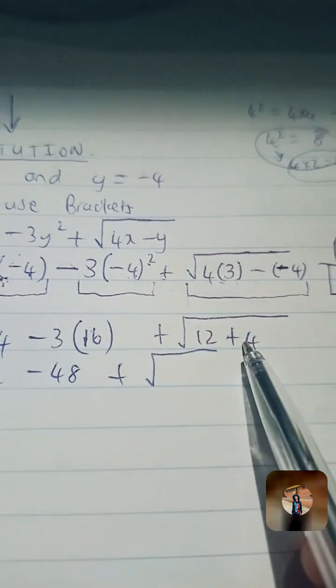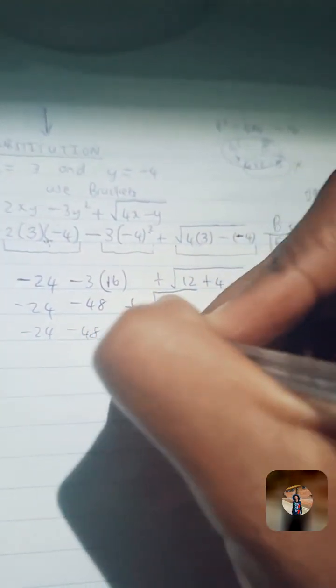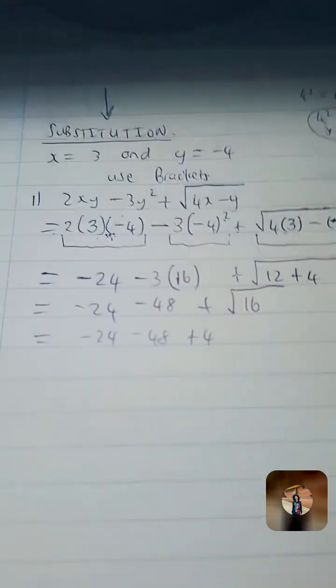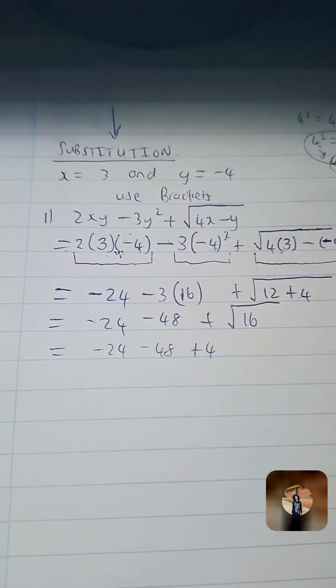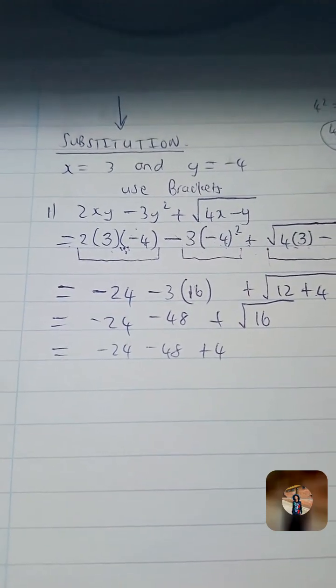Plus, now, the square root. What's 12 plus 4? 16. What is the square root of 16? 4. Thank you. So we have minus 24 minus 48 plus 4. I'm sure now you can see we have only addition and subtraction, so we can add and subtract that and get the answer. Surely you can get it, my friend. I don't think I need to help you any further.